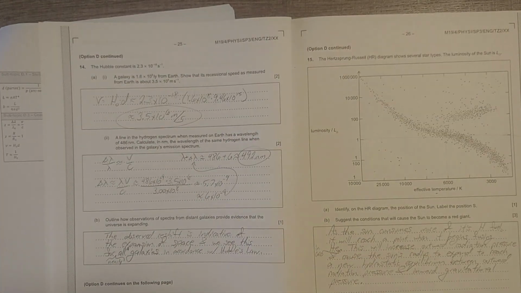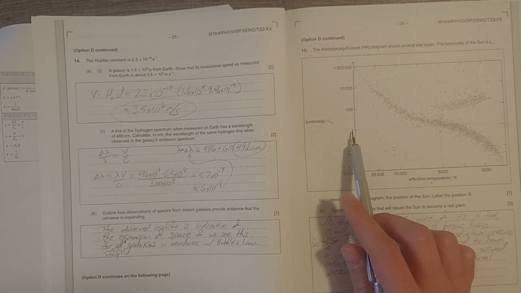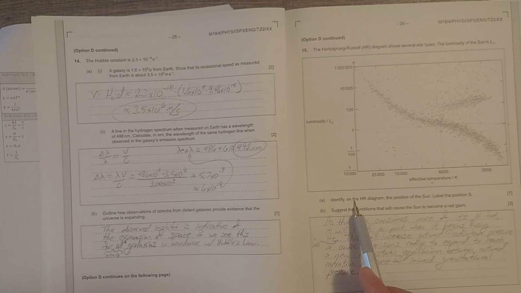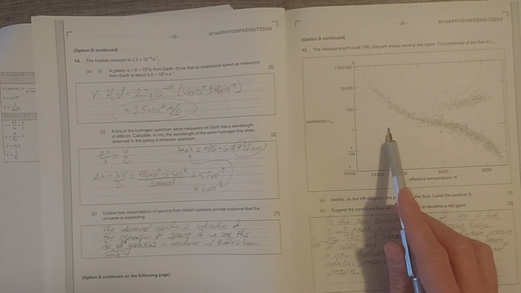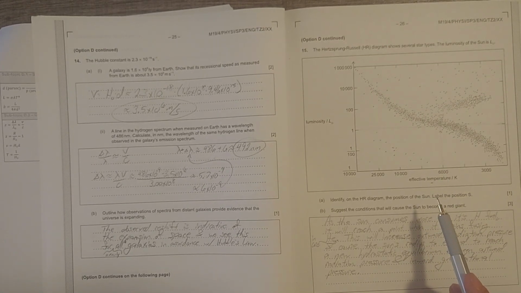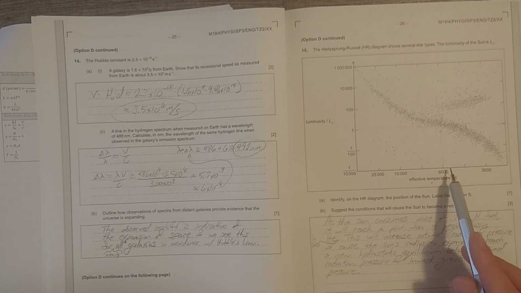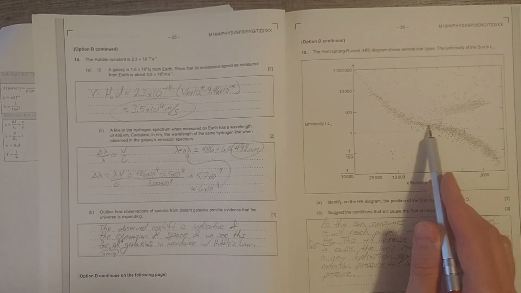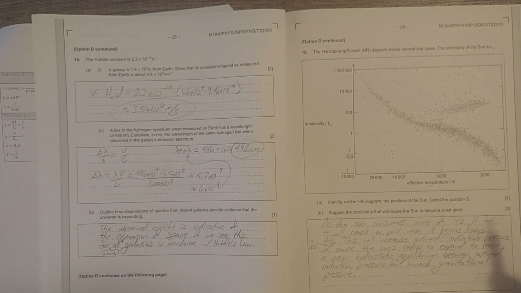Number 15, we have an HR diagram that shows several types of stars. The luminosity of the sun is L sun, which is there at 1. Identify on the HR diagram the position of the sun. Label the position S. So, well, the sun's going to be there, and then the sun's temperature is about 6,000 Kelvin. So I made it even with 6,000. Now it's actually a little bit less than that. I think it's actually more like 5,800 Kelvin, but 6,000 Kelvin is close enough for our purposes here. So right there. And then the scoring guide, they allowed you to put it really anywhere in this range. As long as you were on the main sequence and at the right luminosity, you were fine.